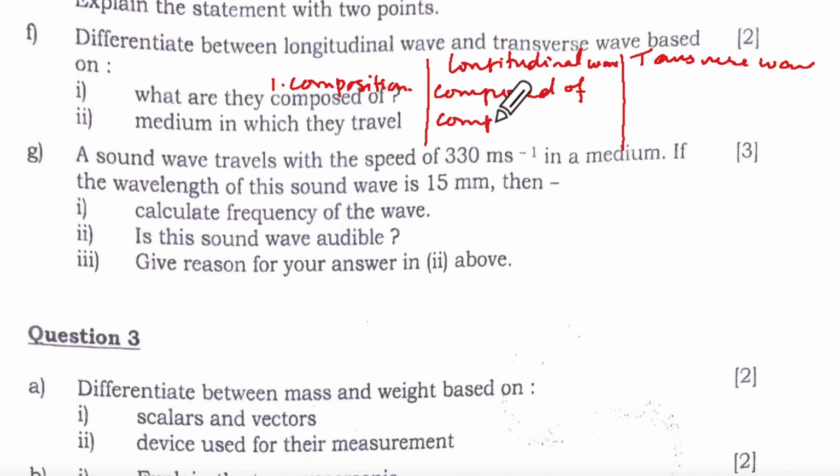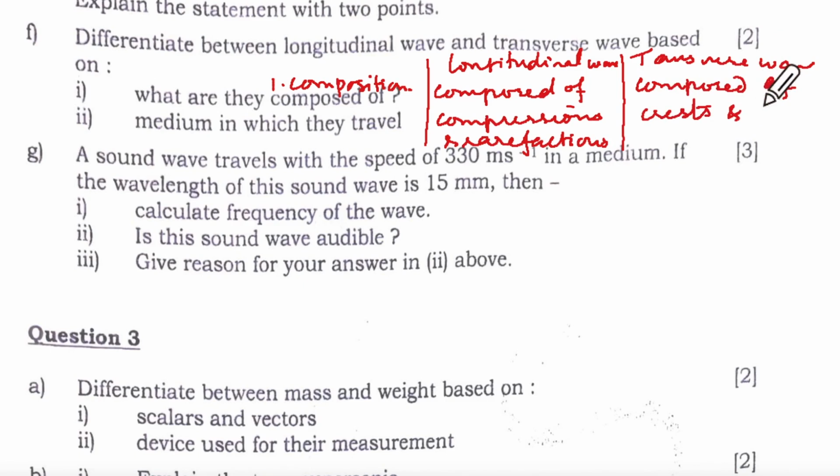Compressions and rarefactions. And what we'll write over here, composed of, tell me? Crests and troughs. Then the second point, medium in which medium to travel.